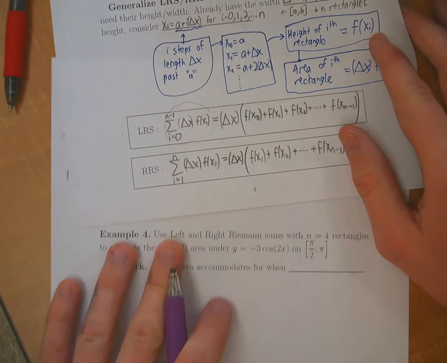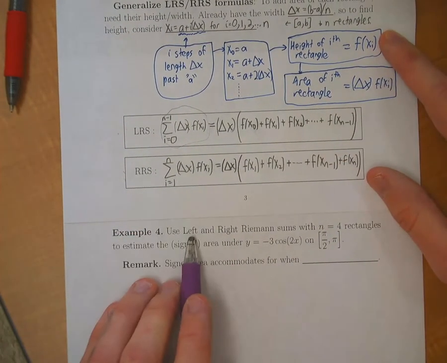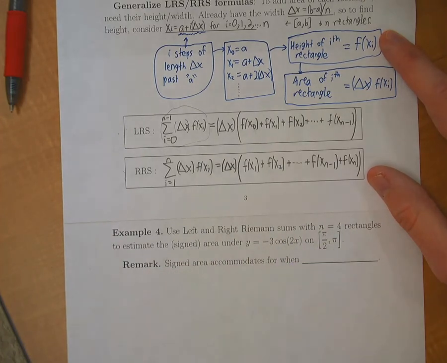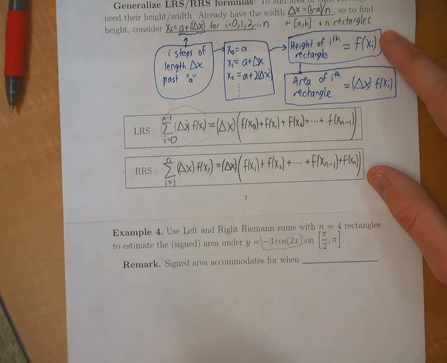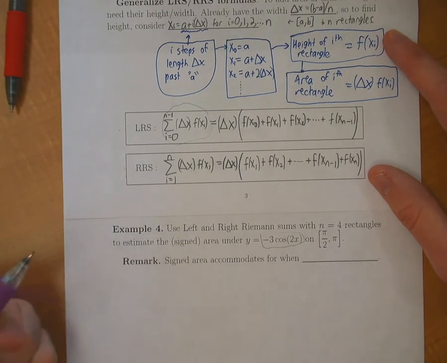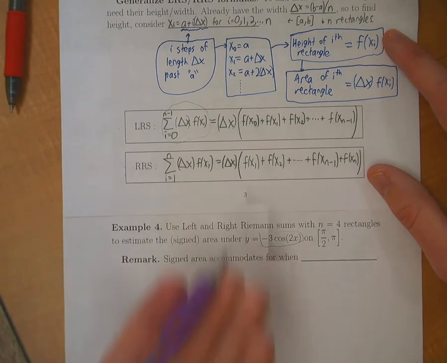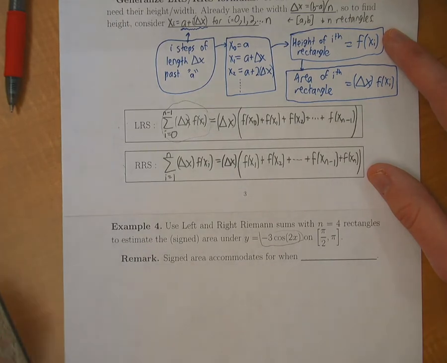So let's move on to our last example. In this case, we have to use left and right Riemann sums with n equals 4 rectangles to estimate the signed area under y equals 3 times cosine of 2x on the interval pi over 2 to pi. Now you might think, what does signed area mean? Well, you're doing the same thing that we did above, but signed area accommodates for when you have a negative function value on your interval.